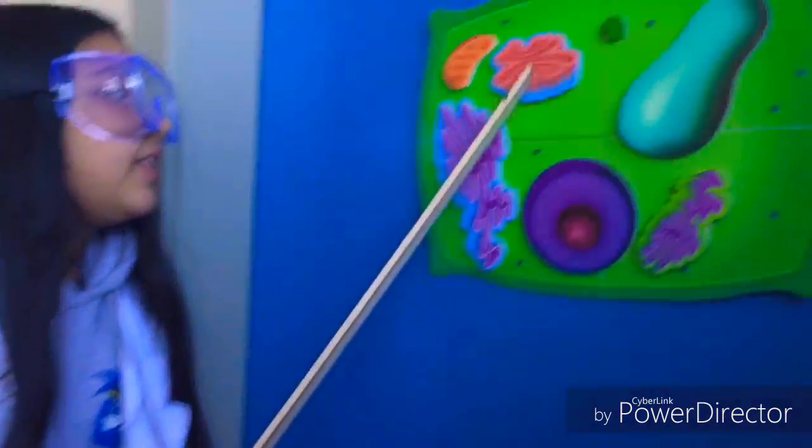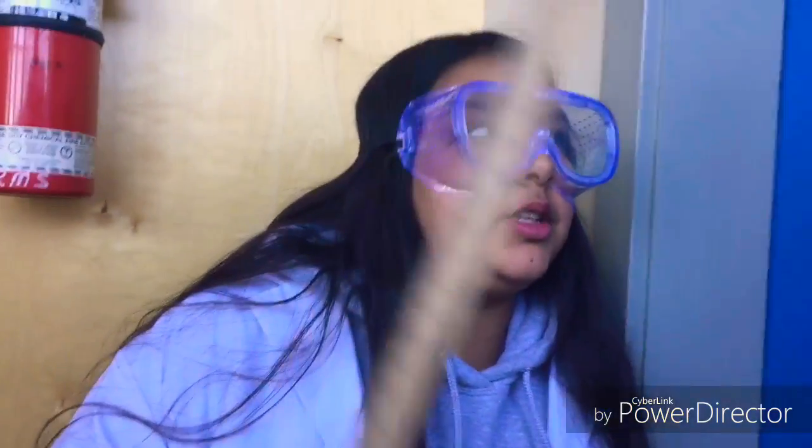About the Golgi apparatus, aka the Golgi body. This is the Golgi body. It is like a sticky substance. The Golgi body is a structure that receives proteins and other newly formed materials from the ER, which we will be learning about soon. So it goes from there to there. It packages them and distributes them to other parts of the cell. It's like a factory that packs materials.